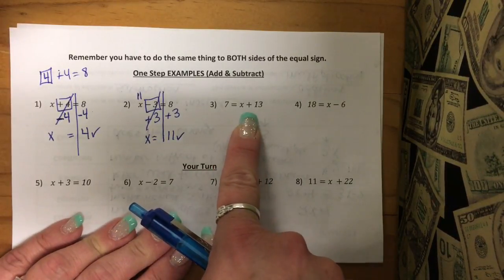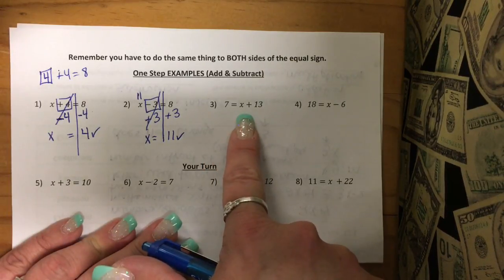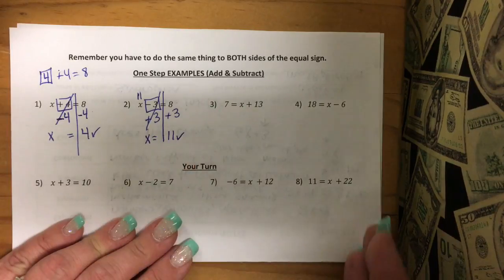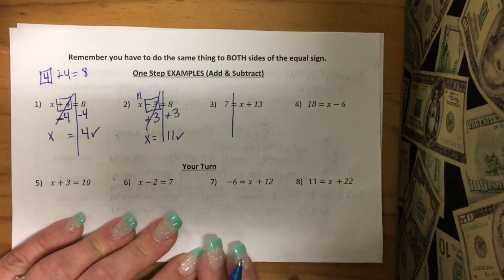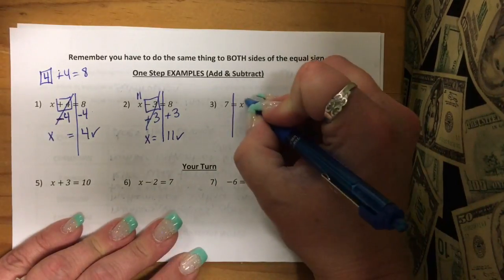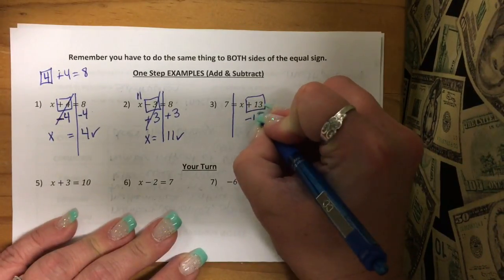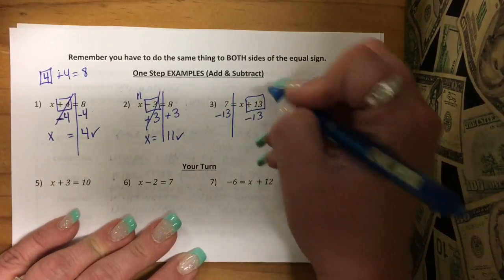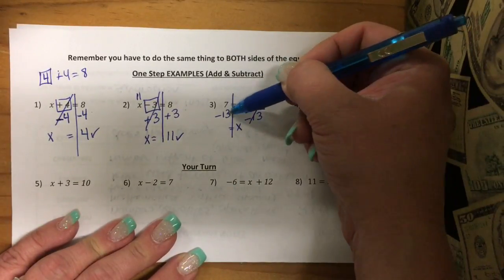Okay, now we have the x on the right side. No big deal, does not matter. Okay, so 7 is equal to some number plus 13. What number plus 13 is going to give me something smaller? Maybe you know, maybe you don't know. We're going to do the steps. All right, so I'm going to divide my equation in half. I want to keep my x. I want to get rid of this plus 13. The opposite or the inverse of adding 13 is to subtract 13. What I do to one side, I do to the other side because this is 0. So now I just have my x by itself, and it's equal to 7 minus 13.